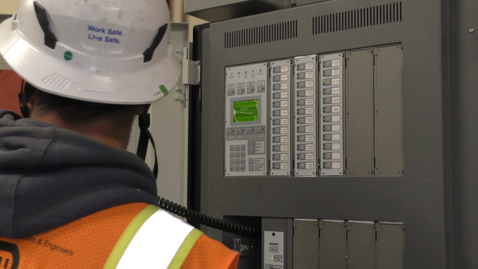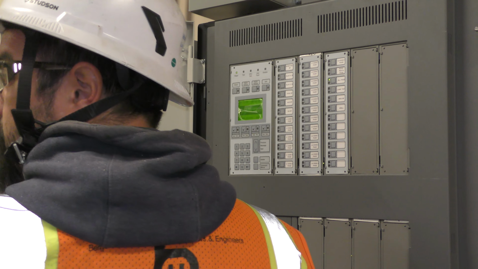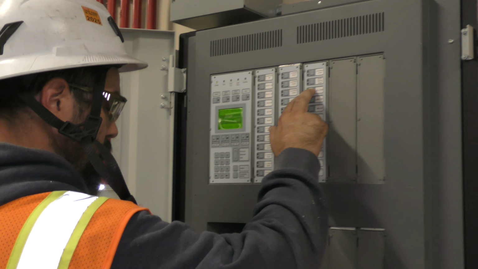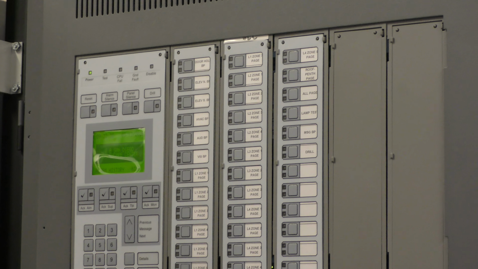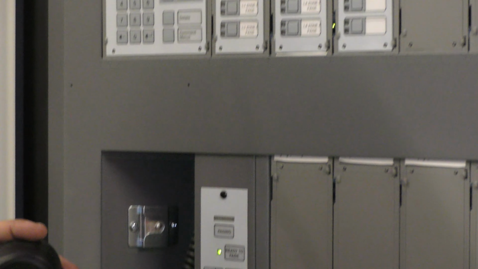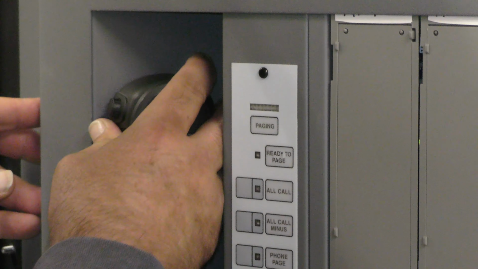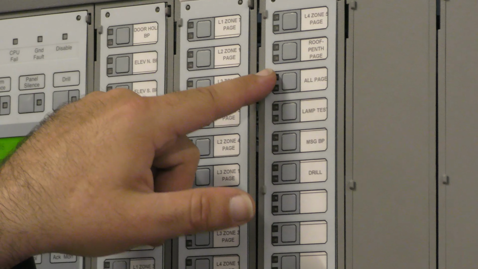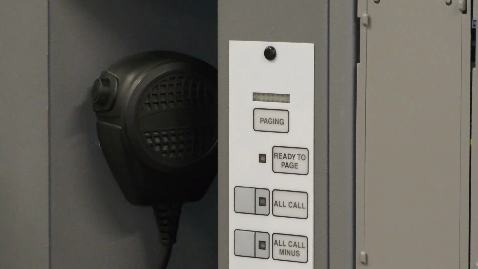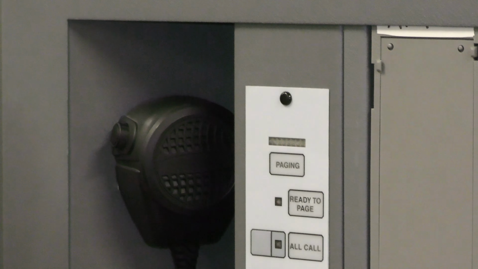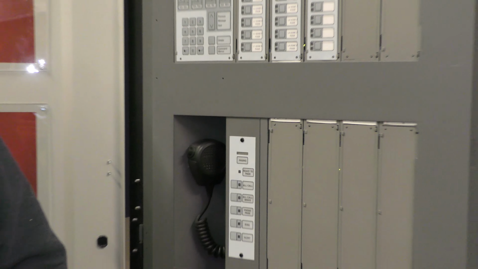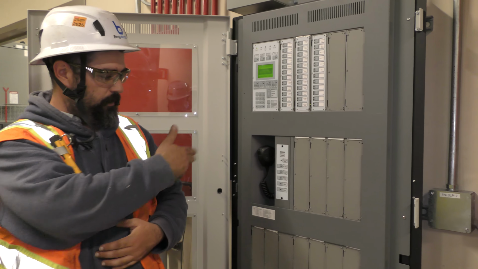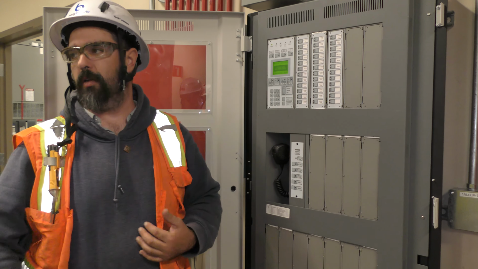Testing, test 1, testing, test 2. And so when we did that, I pushed all page and the LED lit up. This one lit up when I keyed it down, and it went ready to page. Once it stops flashing green and goes solid green, then you can start talking into the microphone. You have to hold it down for 2 or 3 seconds, let it light up all the way, and then you can talk.